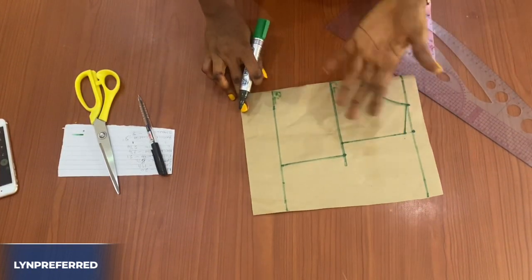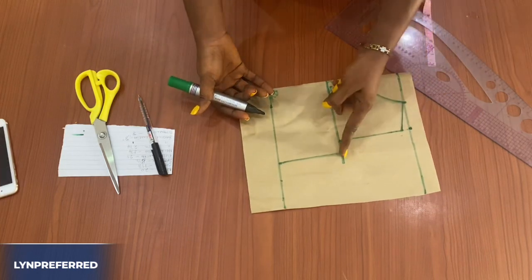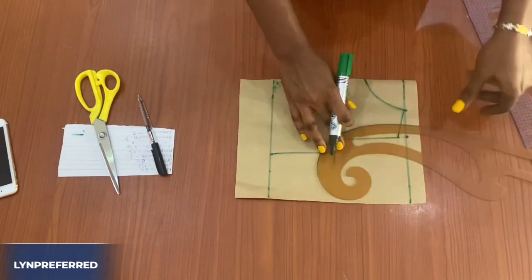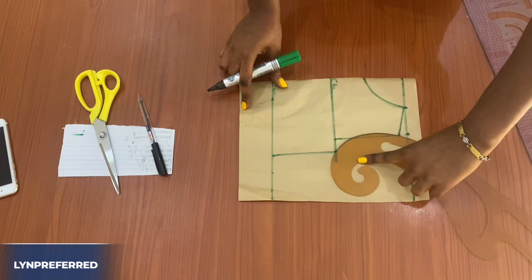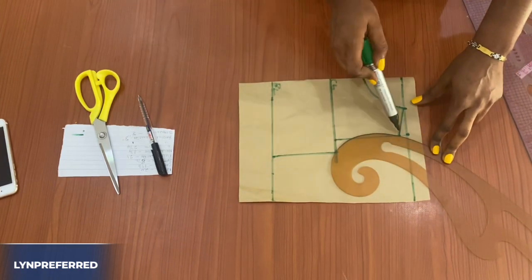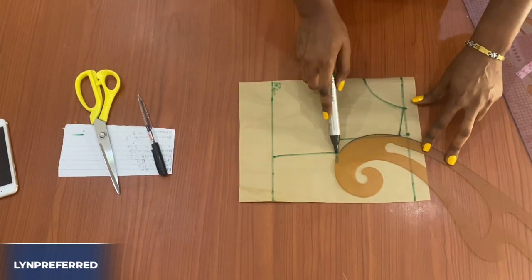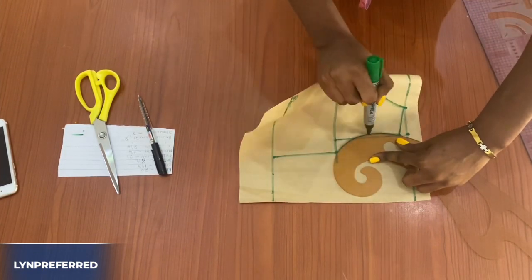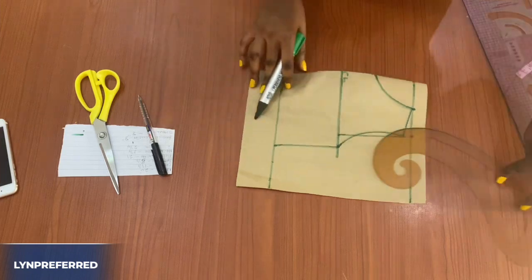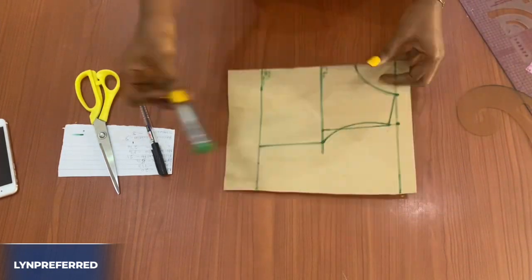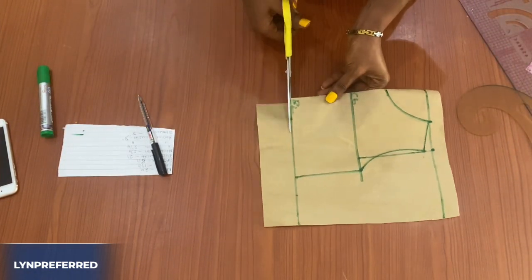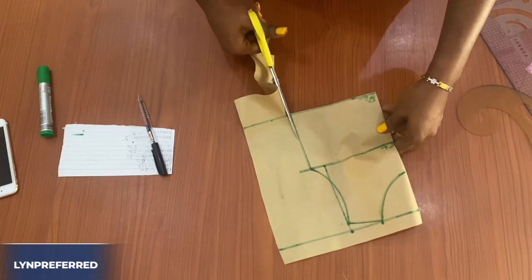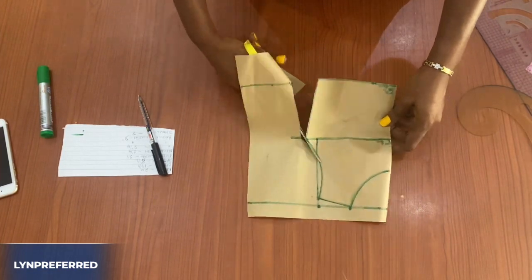So the next thing we're going to be doing is to create the armhole curve. You're going to use your curve ruler and then connect these 2 points together, okay, to create your armhole curve. So when that is done, basically this is all about this basic bodice pattern. I'm going to cut it out and also use it to cut the back.